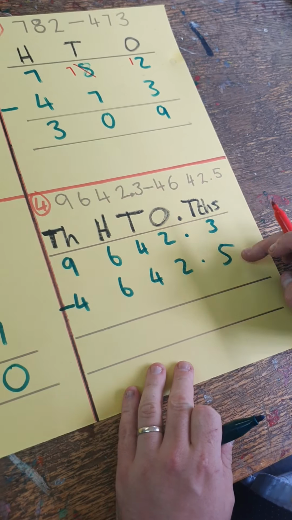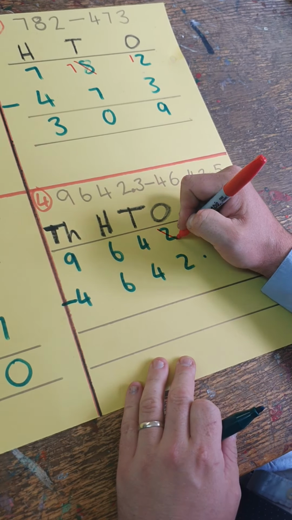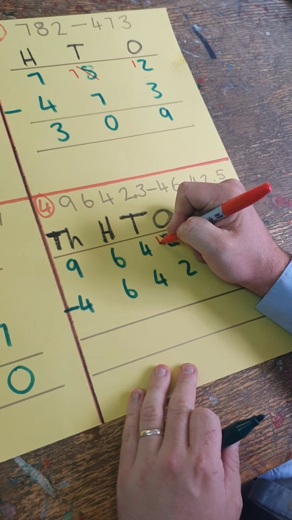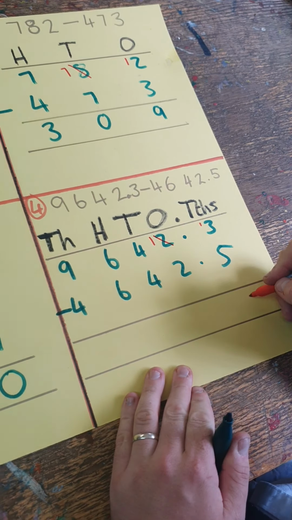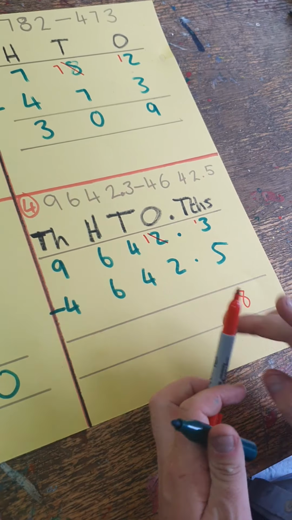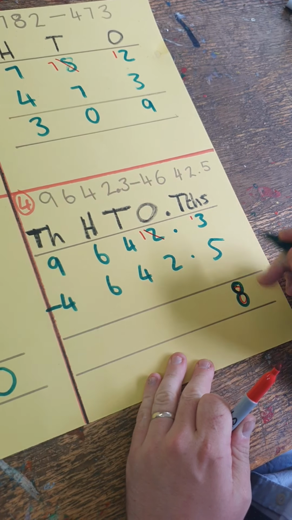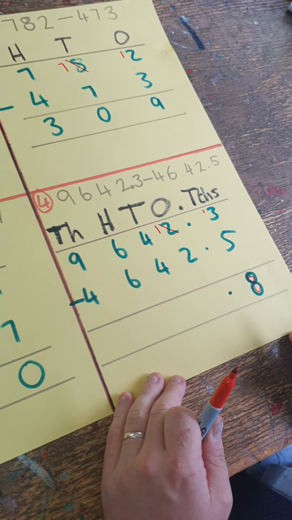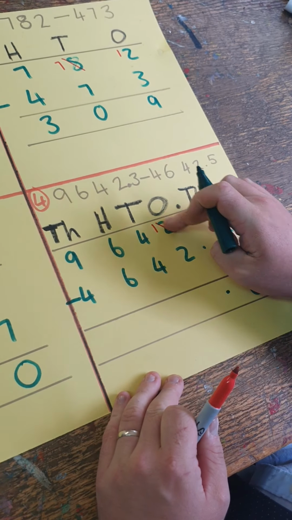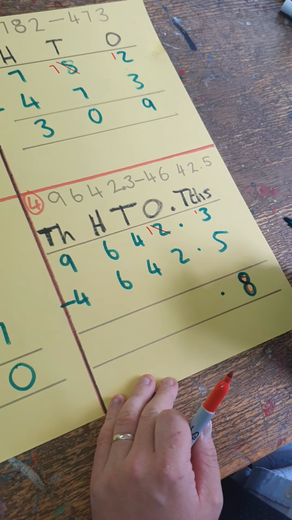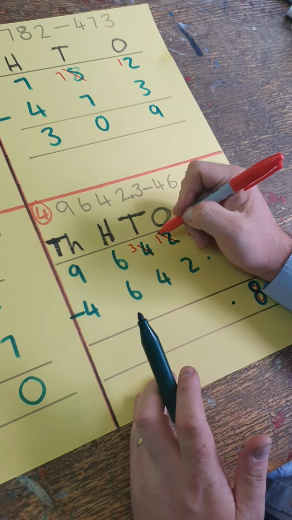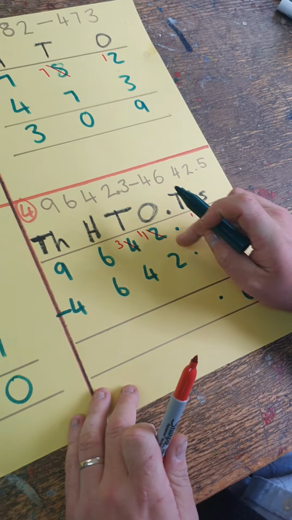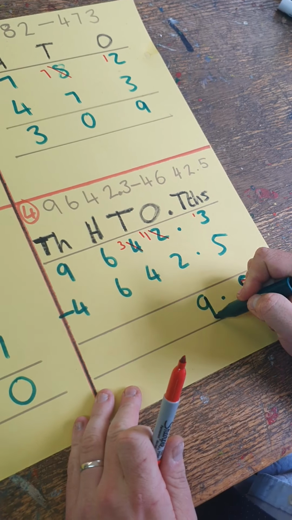Now again, we can't do 3 take away 5, so we have to steal one from over here. So my 2 becomes a 1, and the 1 that I've stolen jumps to there. 13 take away 5 is 8. Now I must put my decimal point in because it always carries down. 1 take away 2, we can't do that, so we have to steal from over here. That becomes 3, and that becomes 11. 11 take away 2 is 9.